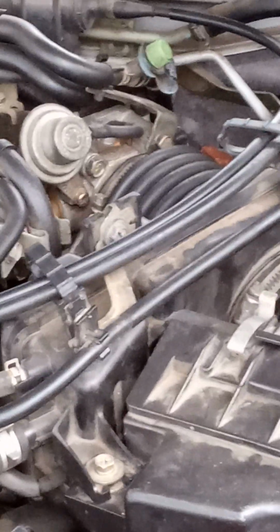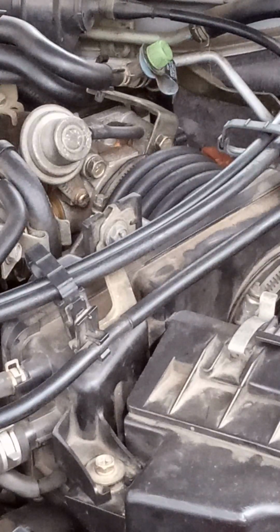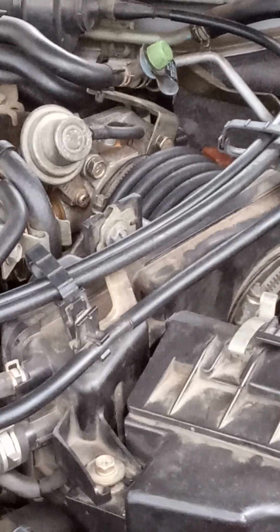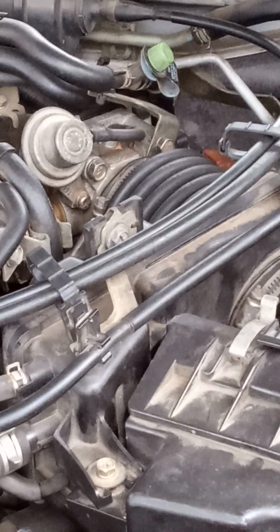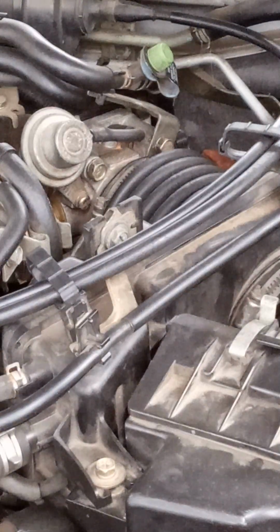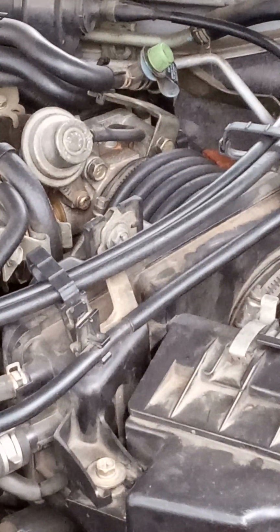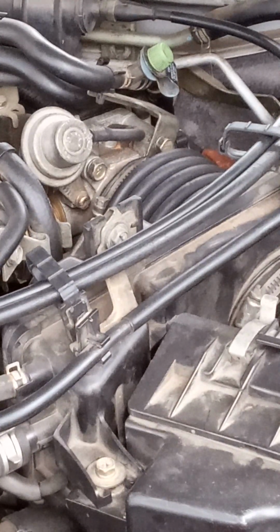So I'm going to show you. We're about done out here. When we get inside, we'll show you about the IAC and the checks to make sure it's bad, because you want to make sure it's bad before you replace it. If there's nothing wrong with it, then you can send it back. I'm going to show you how to change it and how to check it.